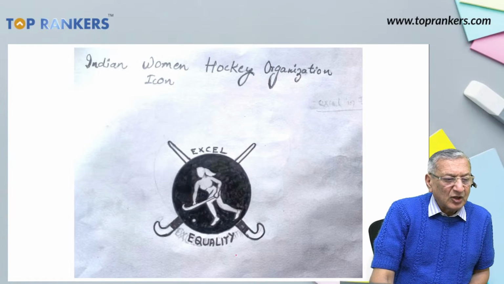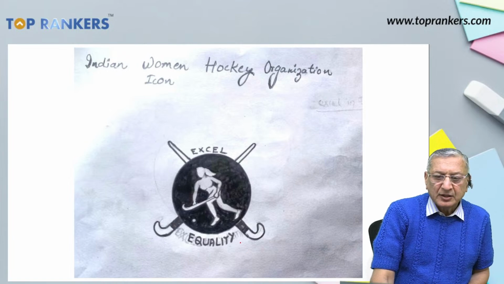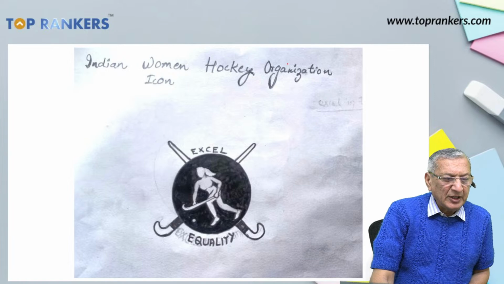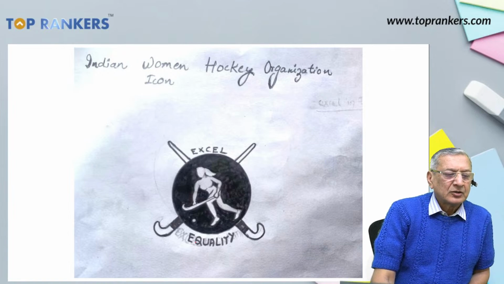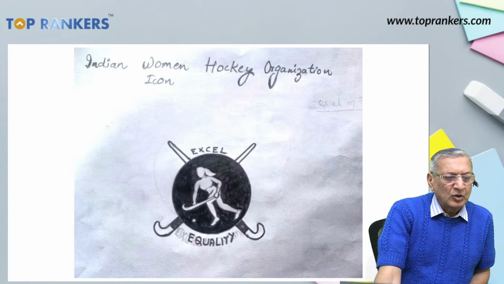However, the message along with it carries it a long way. Excel with equality. Okay, it has got double meaning. Excel in hockey, or excel your skills and have equality. Equality is quite synonymous to equality of men and women. So that has got a depth in understanding it. That's how I believe the hockey organization icon should exist, a unique one, but more so it depends how good you make it and how good you explain it.